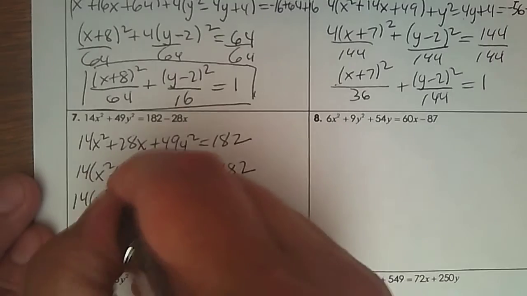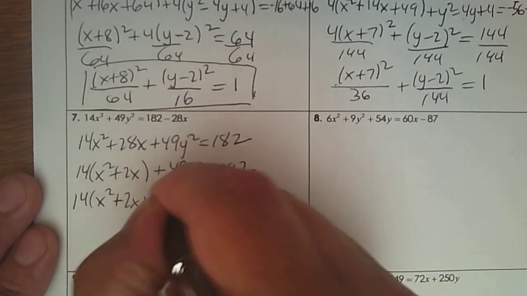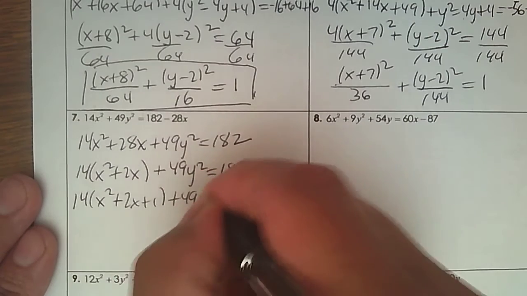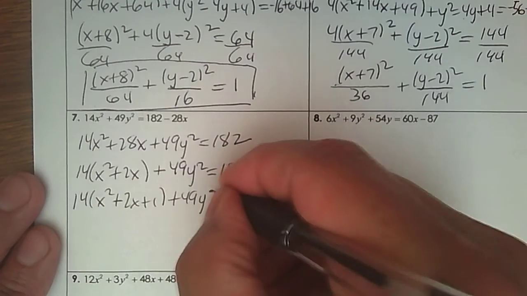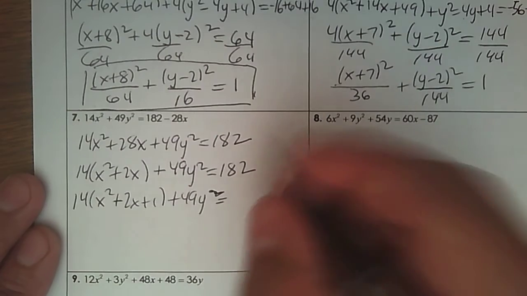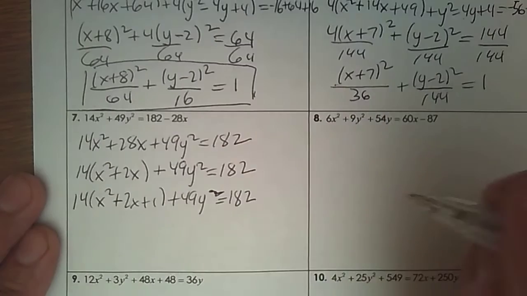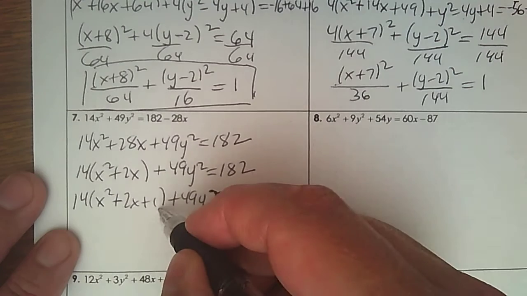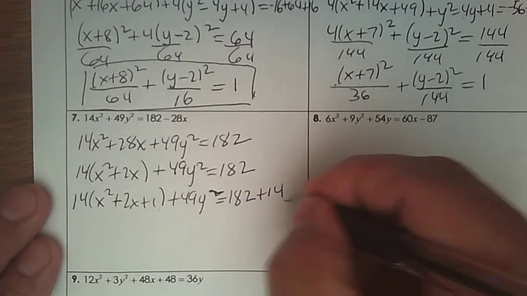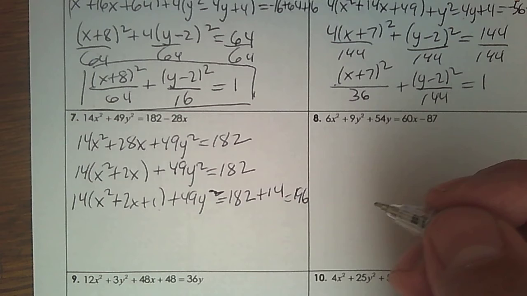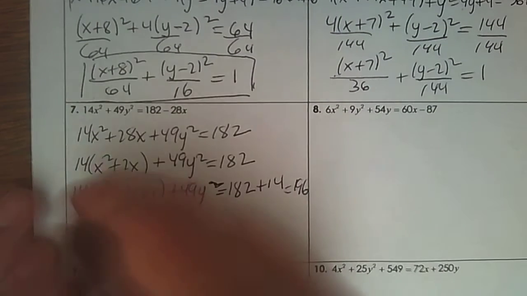Next, complete the square. Notice for y, we don't need to complete the square. No linear term. So 14 times 1, we need to add 14 to the other side. So if I add that up, that's 196. So we're going to factor.